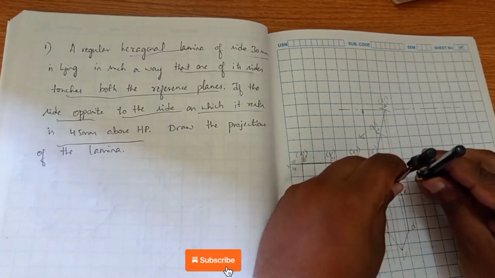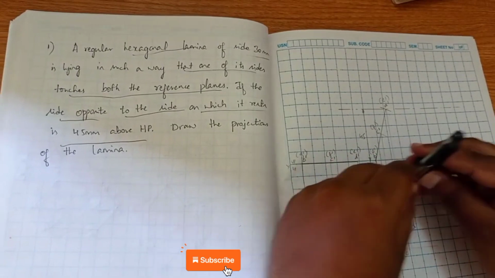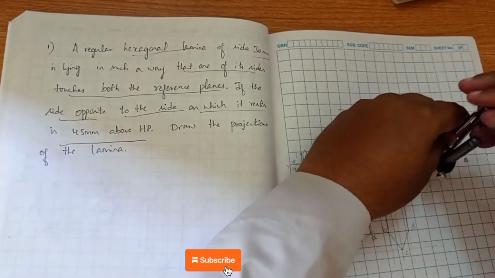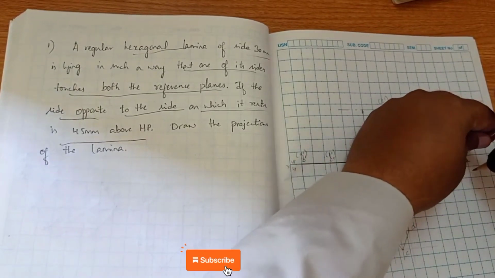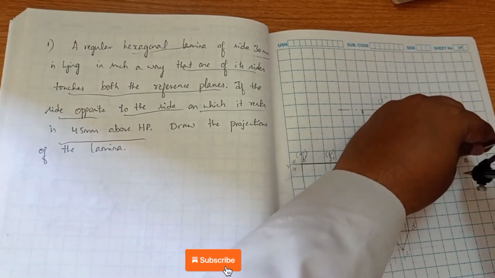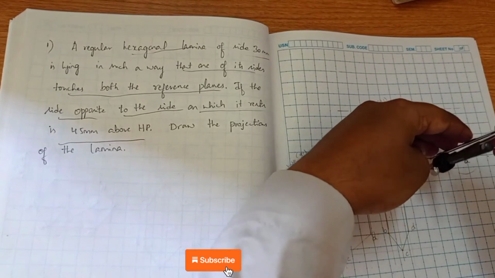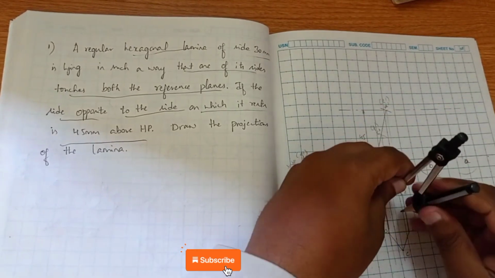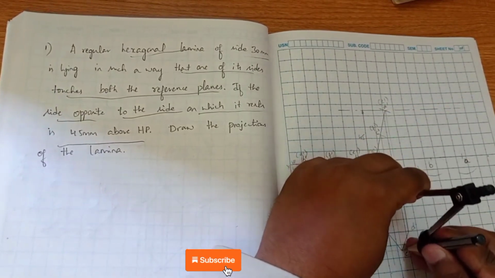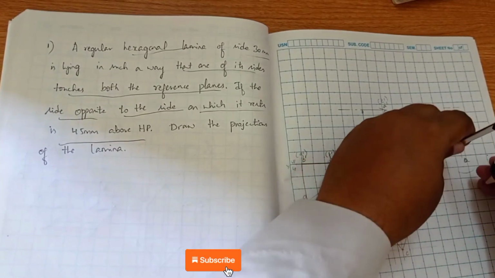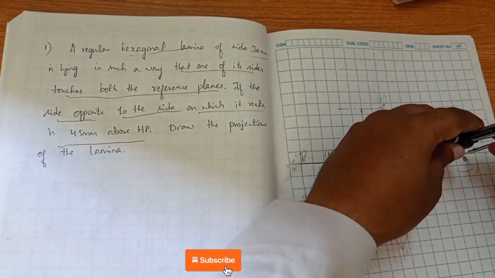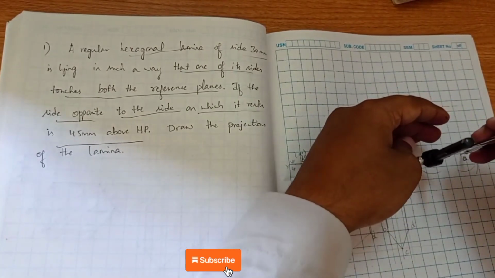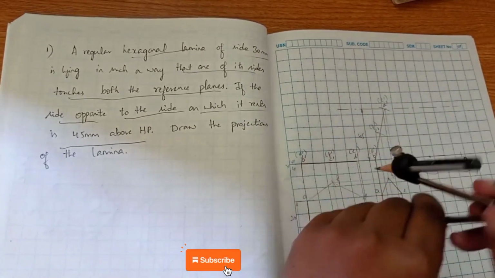Now cutting the arc length from A to F. So these two lengths will be the same. Okay, now it is reverse. A to C. So here we have to cut.